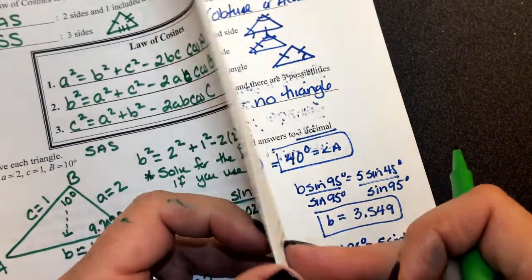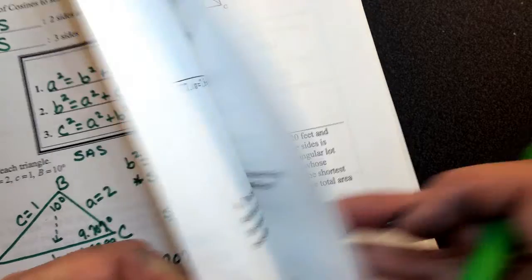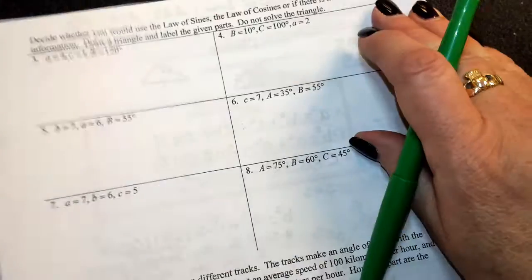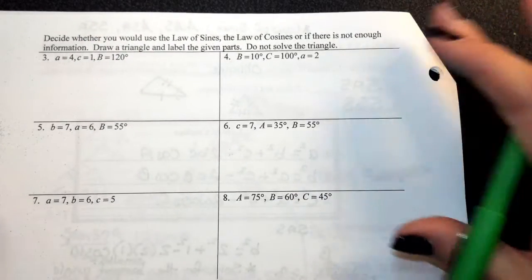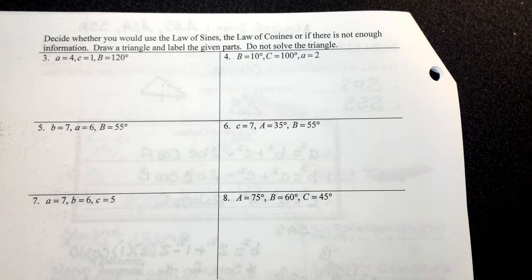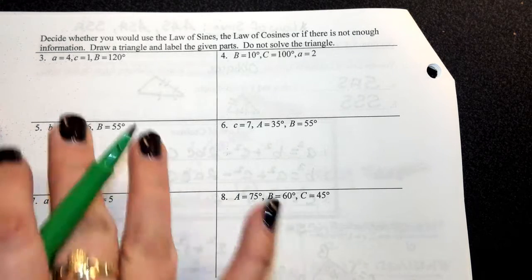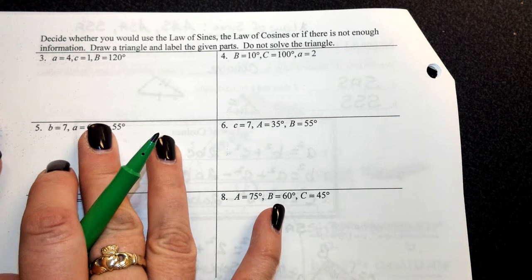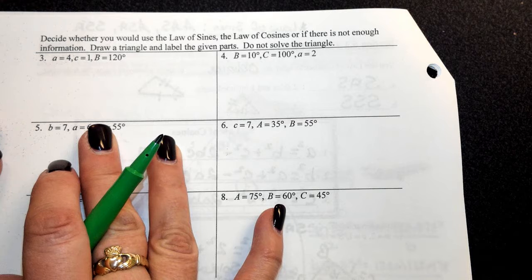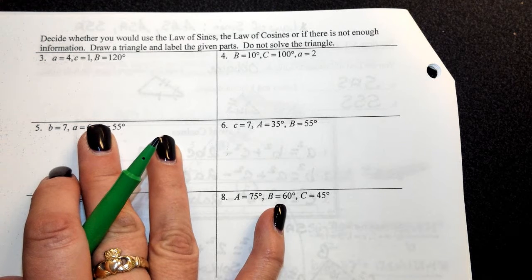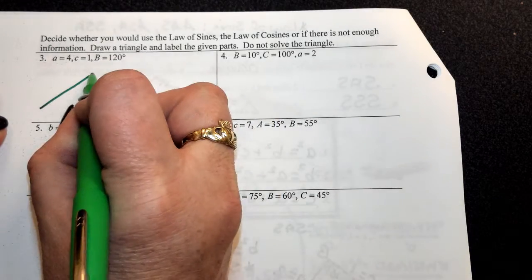So you're not solving these. Like I said, on your quiz or midterm, I'm not going to tell you this is a law of sine or law of cosine problem to get started. So you're not solving these triangles. What I want you to do is, with the information given, decide if it's a side, angle, side or side, side, side, etc., and tell me how you would start the problem, whether it would be a law of sine or law of cosine. So for example, draw a picture.